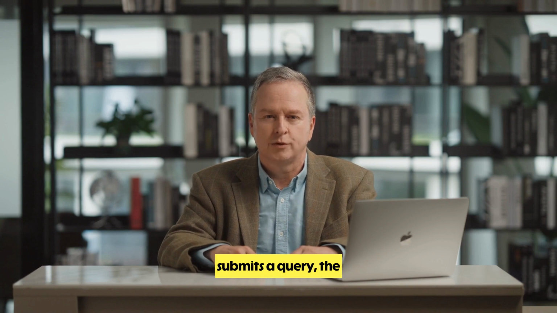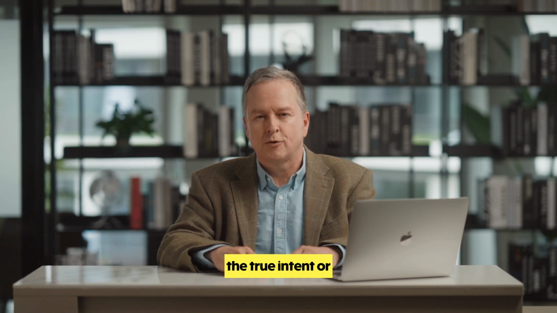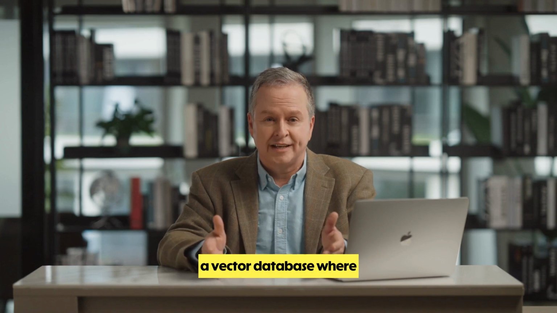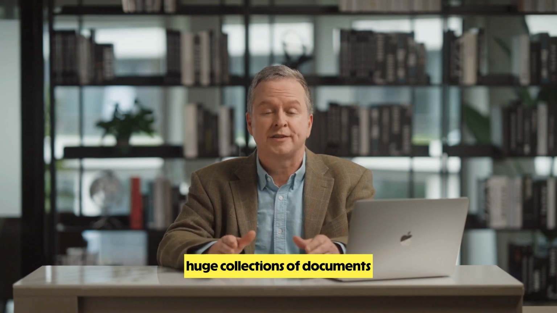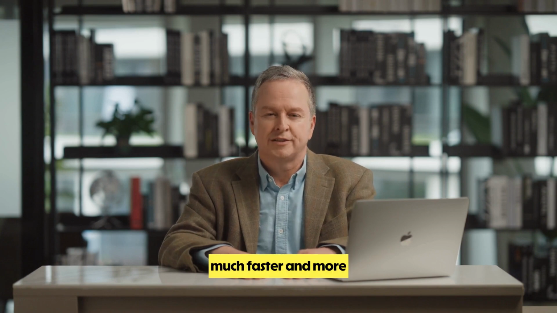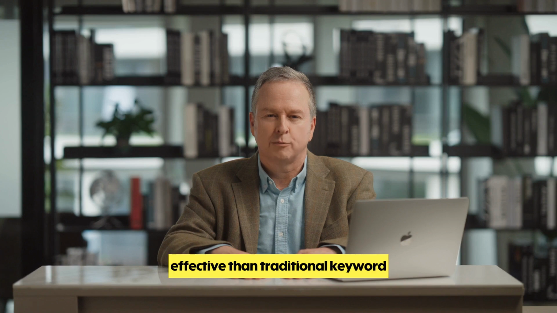After a user submits a query, the retriever first transforms this question into a high-dimensional vector using an embedding model. This vector representation captures the true intent or semantic meaning rather than just keywords. Next, the retriever searches a vector database where huge collections of documents or data chunks are already stored as vectors and finds those pieces of information that are most similar in meaning to the query. This targeted search is much faster and more effective than traditional keyword lookups.